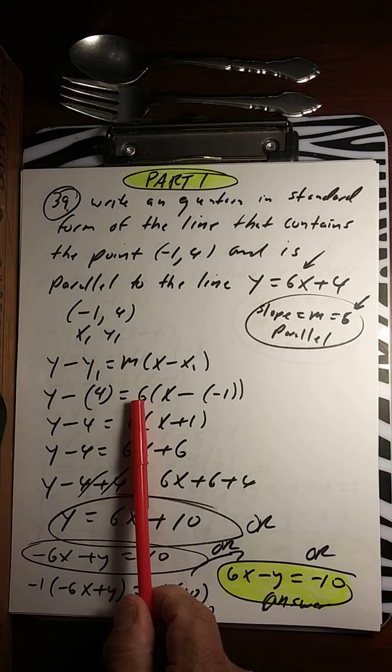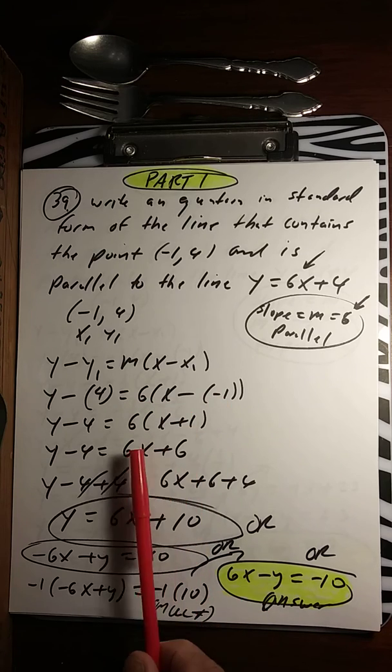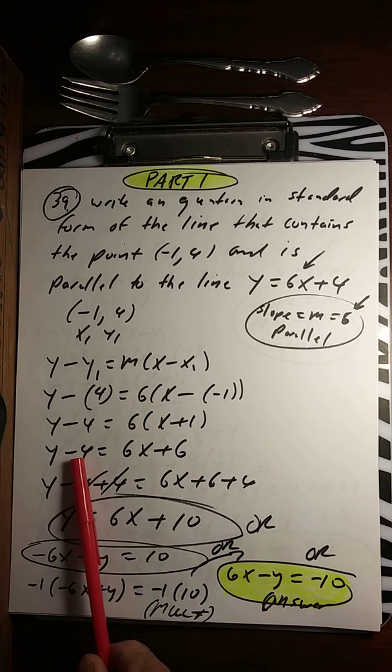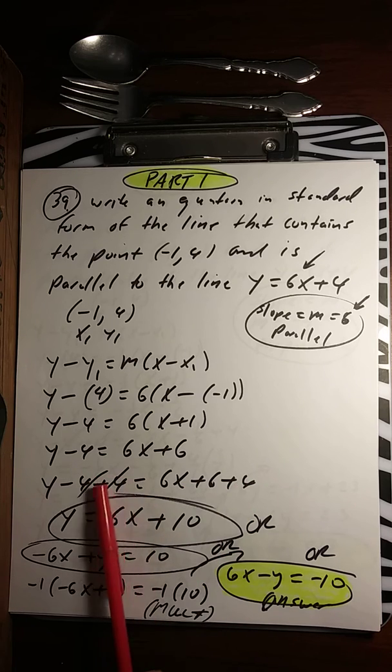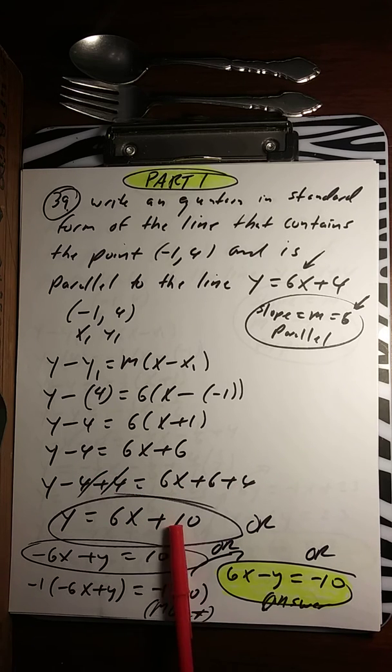y minus 4 equals 6 times x minus minus, that's going to be plus 1. That's going to be 6x plus 6. Minus 4, add 4, these are gone. So now we have y equals 6x plus 10.